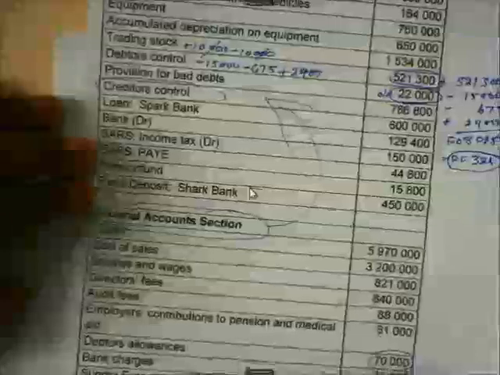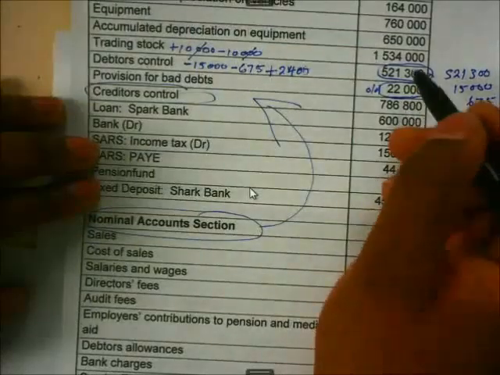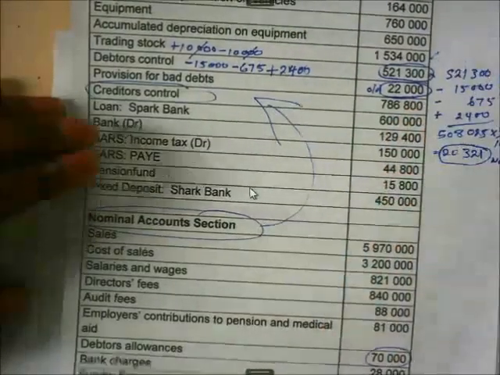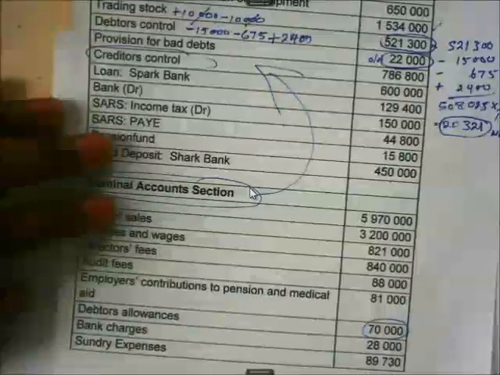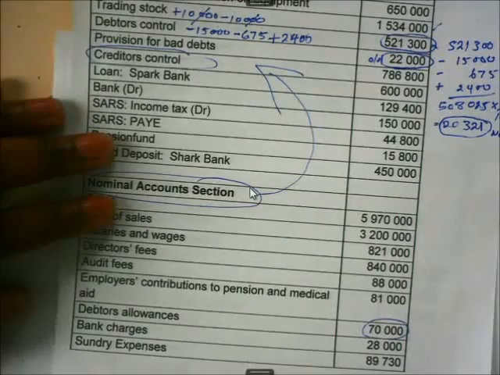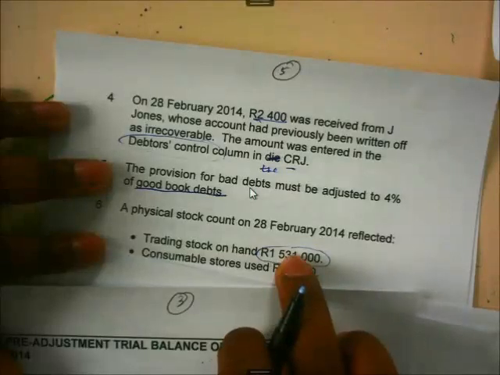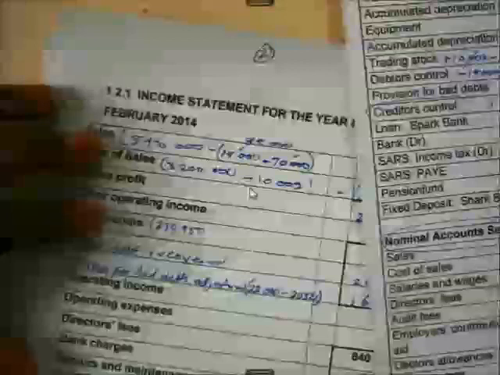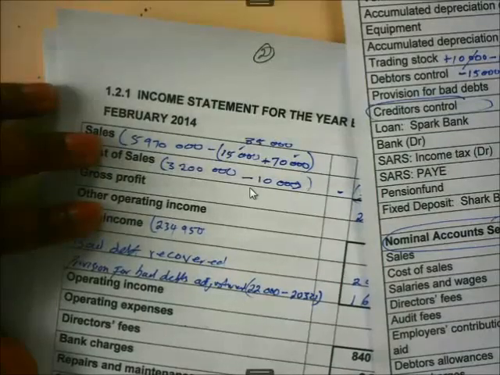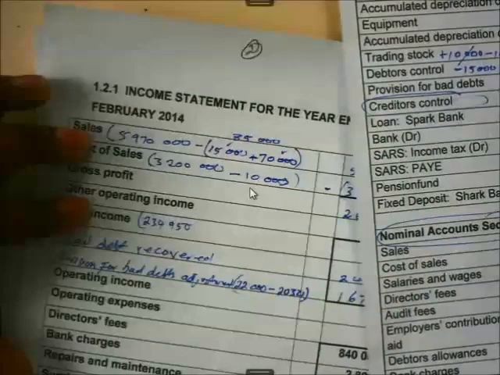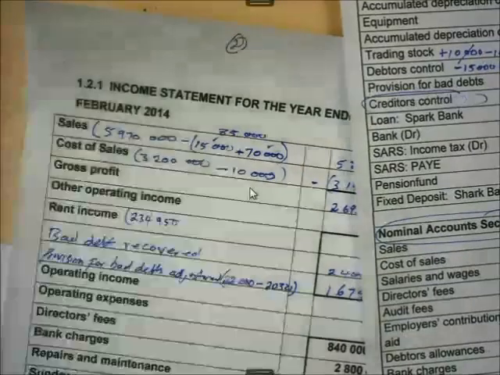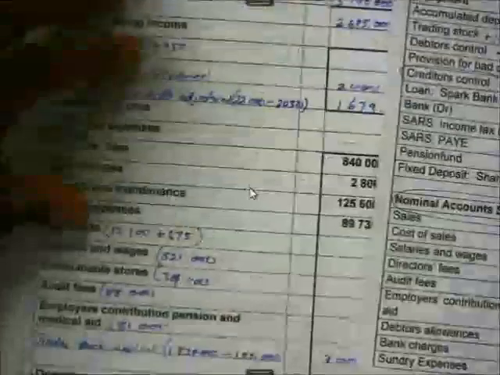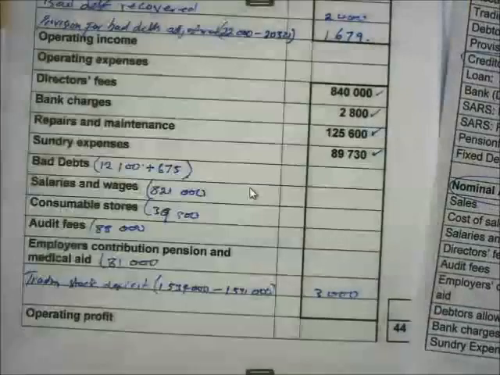we must have how much stock? We must have 1,534,000. But instead, according to physical stock taking, we have only 1,531,000. Therefore, minus 1,531,000, which means stock to the value of 3,000 has disappeared.